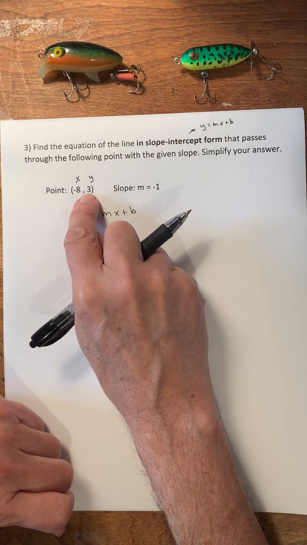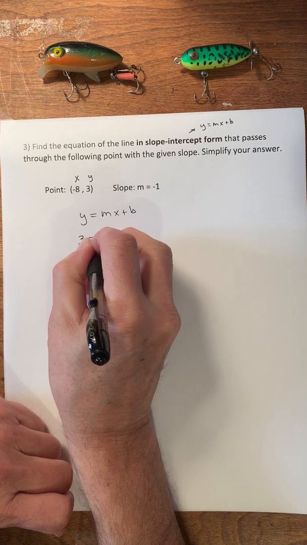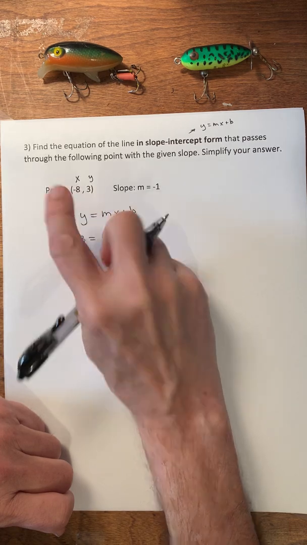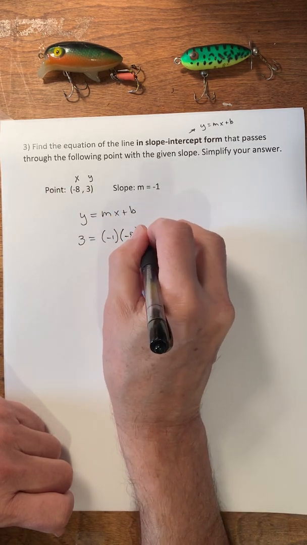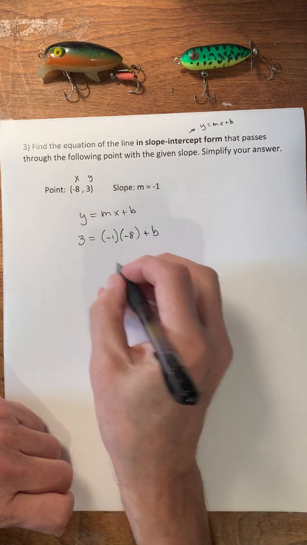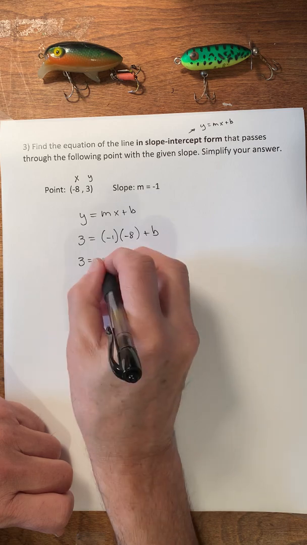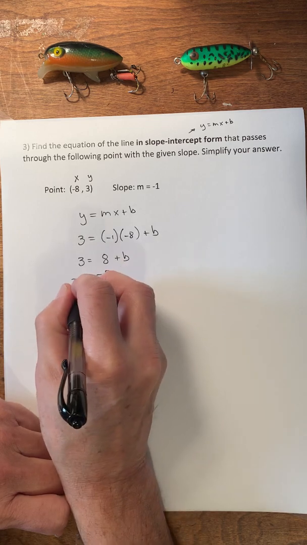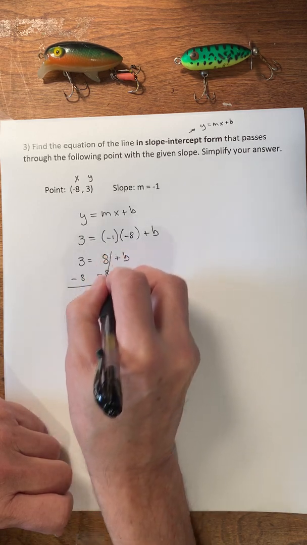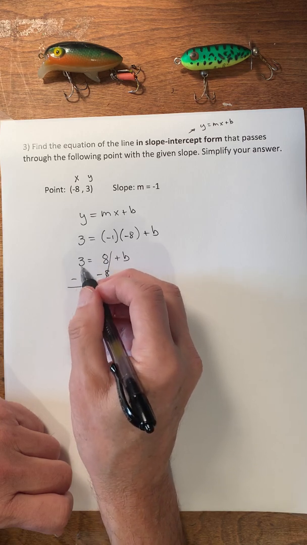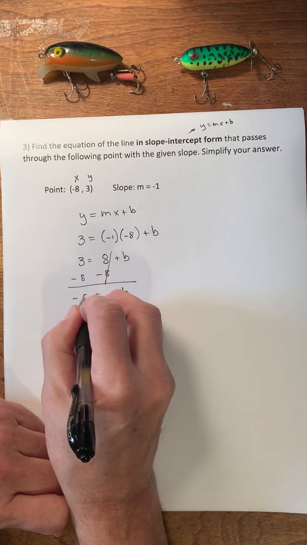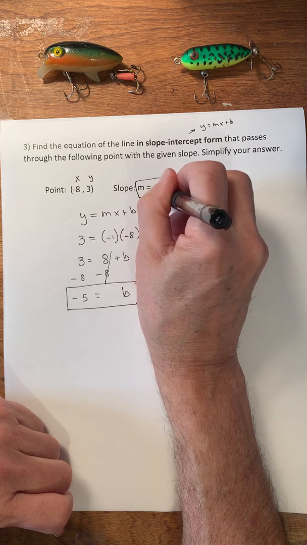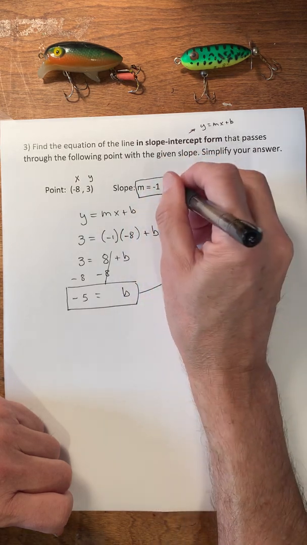So here we go. Y is 3. I'm just substituting. M is -1. X is -8. Don't forget the negative. Plus, that's the one thing I don't know, b. Negative times a negative, positive. Just about got b by itself. Subtract 8 from both sides, and I've got b. Use your calculator if you need to manipulate positive and negative numbers. -5, b is -5.